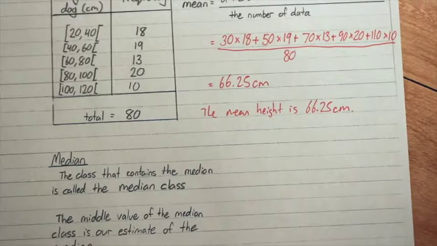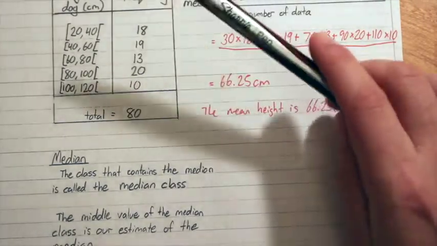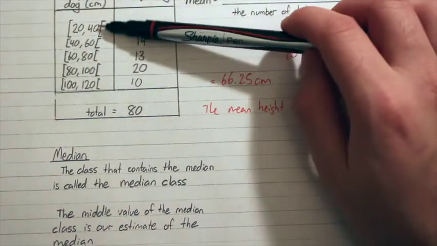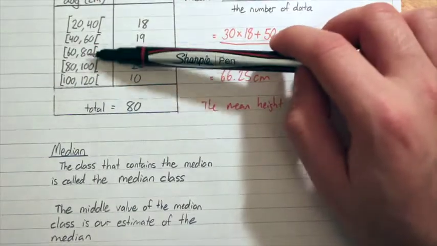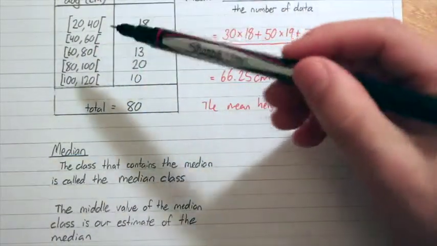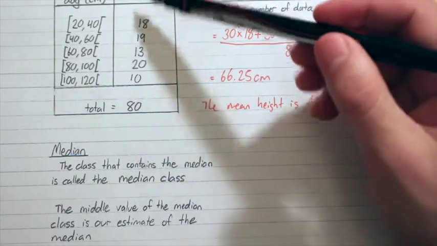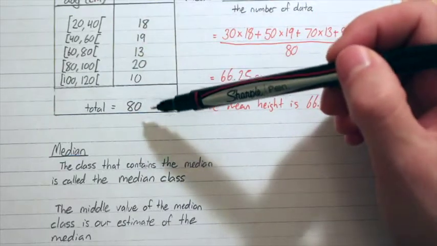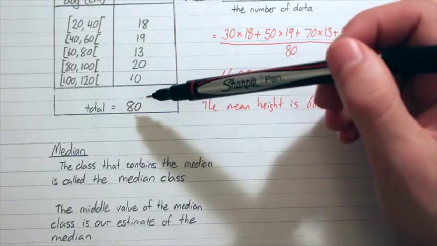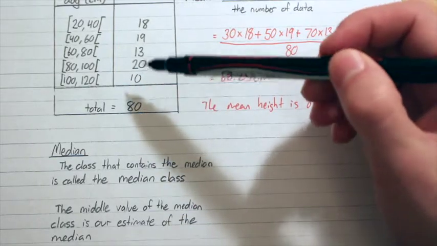So what do we do? We say that the median class, the middle class in this case, is from 60 to 80. It's for sure right in the middle with 5 classes. That's our middle class. The other way we could look at this, the more precise way I should say, is we have 80 values. So the 40th value should be our median.